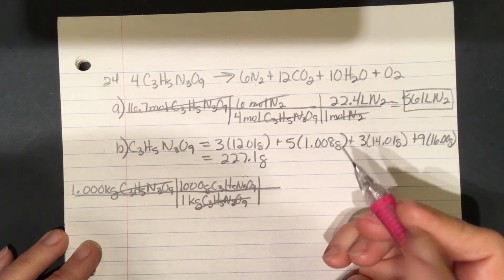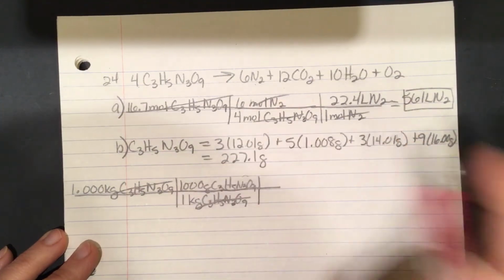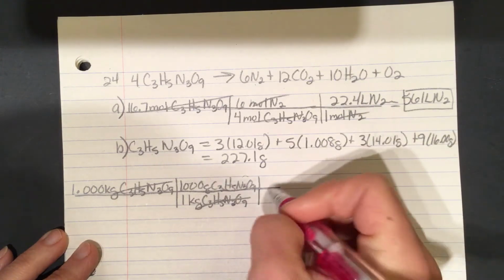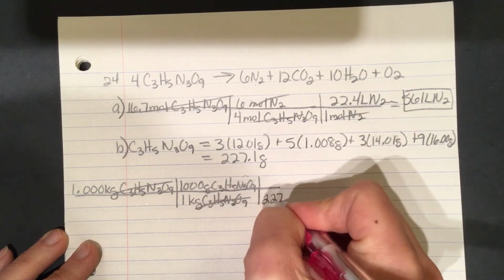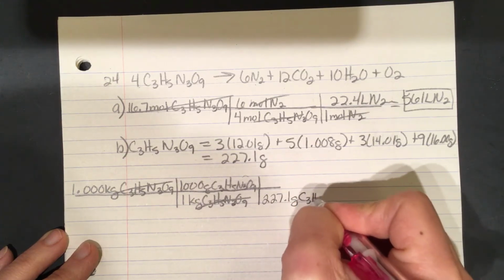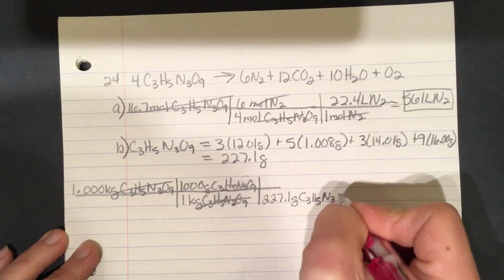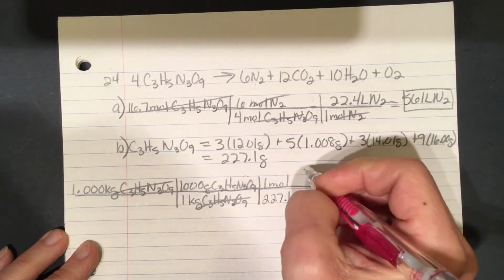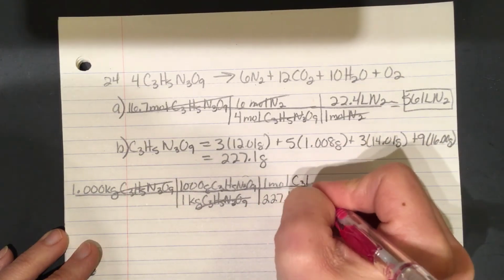We need to get to moles. So we have grams. We figured out our molar mass up above, so we know that 227.1 grams of nitroglycerin is 1 mole of nitroglycerin.